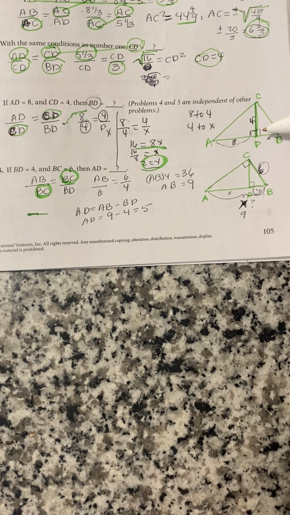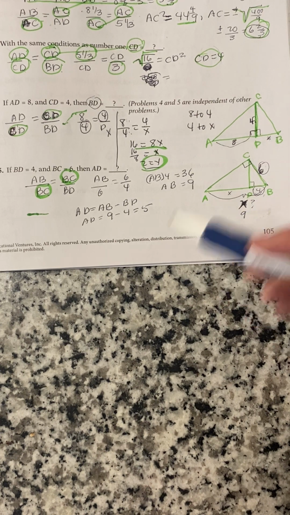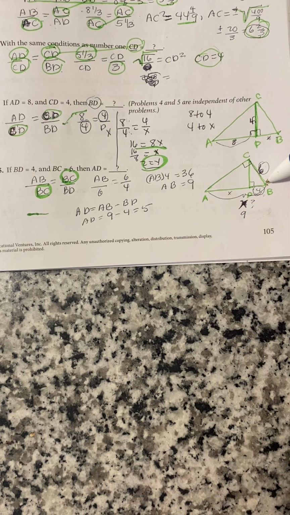And so then we want to find AD. So now we're going to compare this triangle to this triangle, which are similar. And this mean here is going to be BC, because I want to have BC.